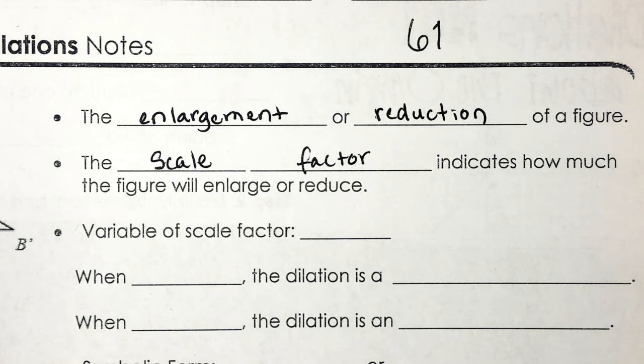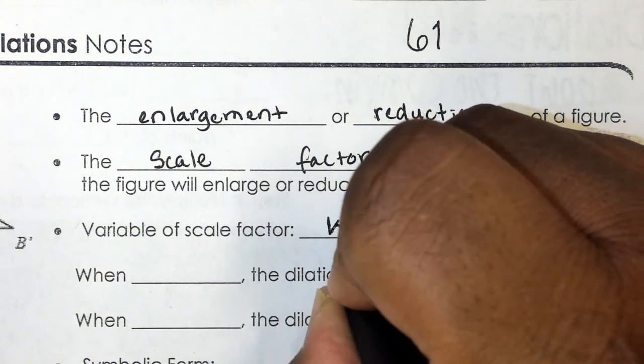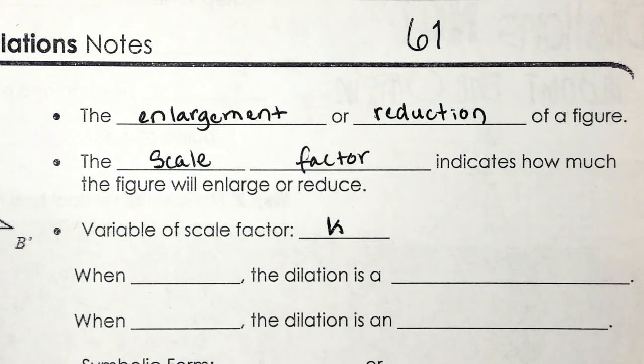There is a variable that we use for scale factor, just like we use for a lot of our little formulas and stuff. We always have variables. Midpoint, we use m. Other stuff, we use other variables, you know. For scale factor, the variable that we use is the lowercase letter k. And you can see it down there in your examples. We kind of bolded it too. Those are scale factors at the end of those two examples with k equals and k equals.